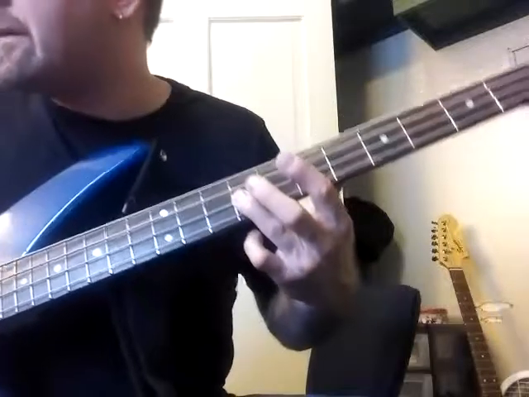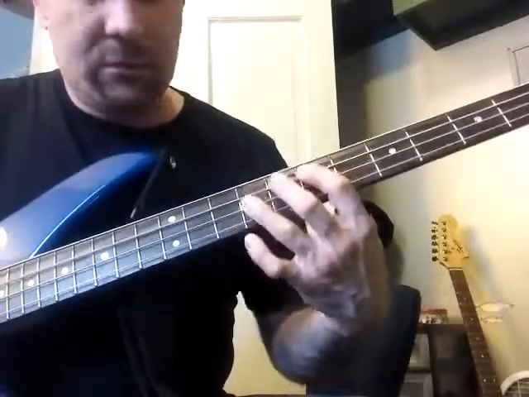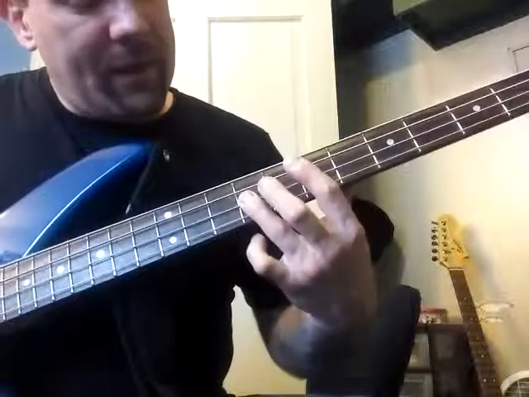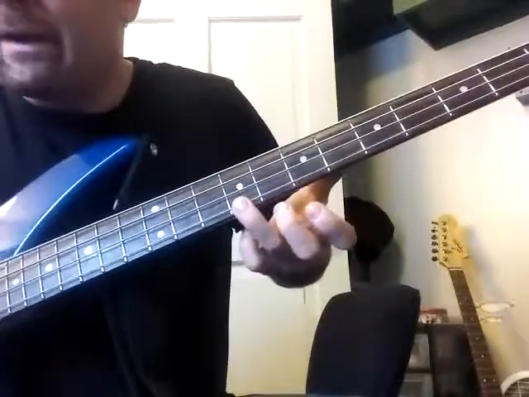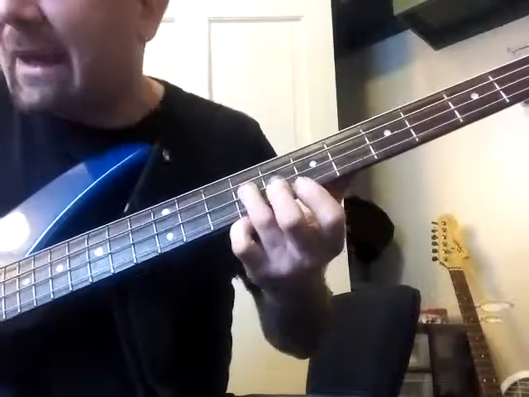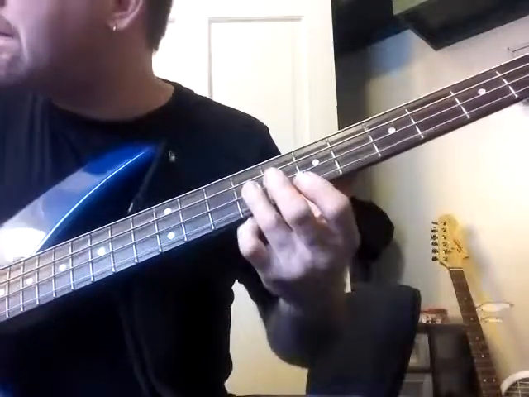We're talking about the 5th now. Right here. Okay? And then you could also think about it as taking a note right here, the octave, and going down to the 5th. So you stay on the same fret.